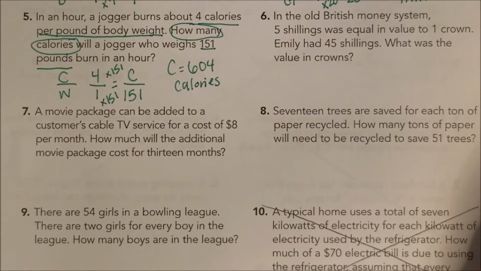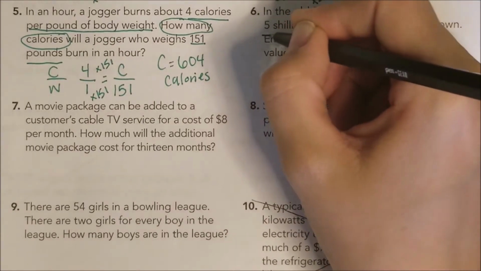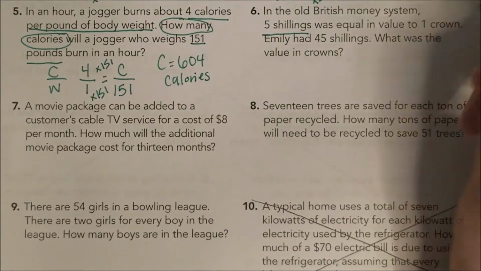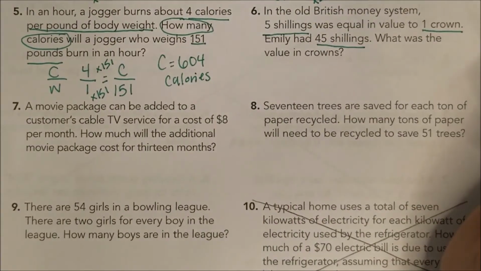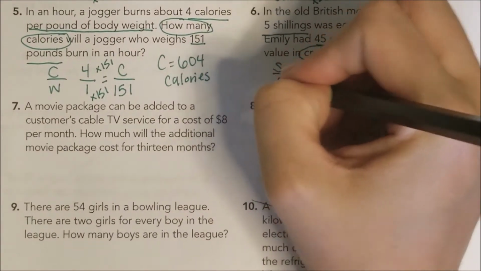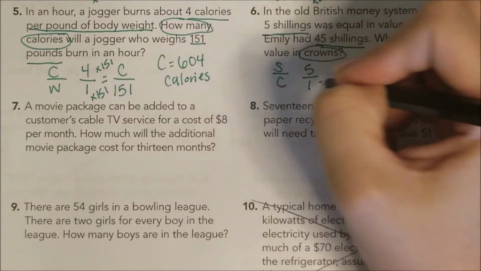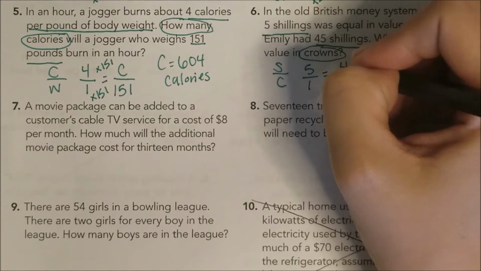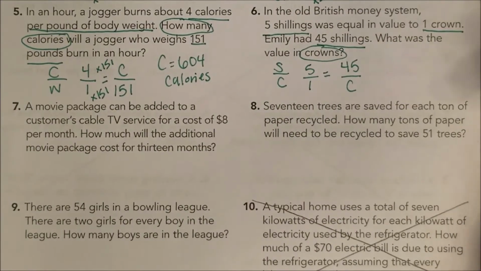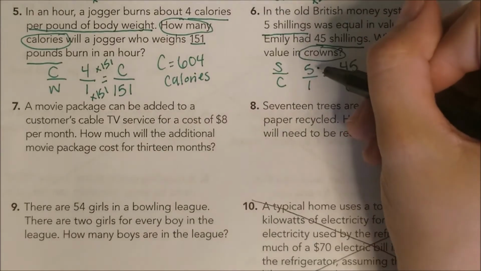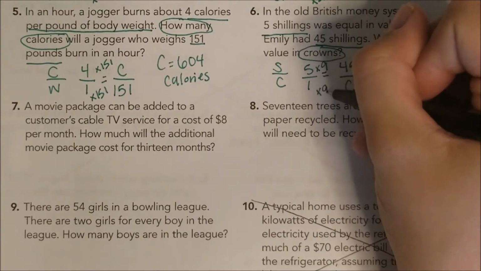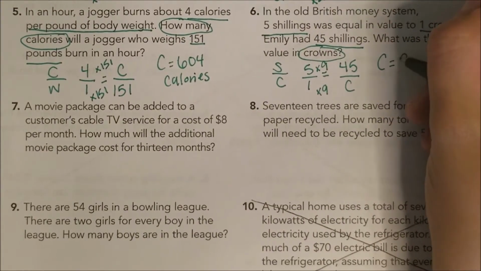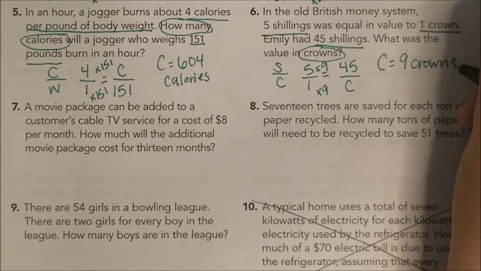Number 6. In the old British money system, 5 shillings was equal in value to 1 crown. Emily had 45 shillings. What was the value in crowns? So we're doing shillings to crowns. So 5 over 1 equal to 45 over C. 5 is going up, so we're multiplying, and 5 times 9 gets you 45, so we're going to do the same on the bottom. 1 times 9 is 9. So 9 crowns.